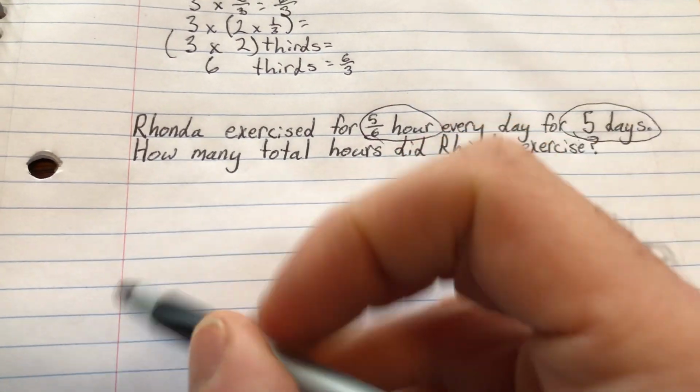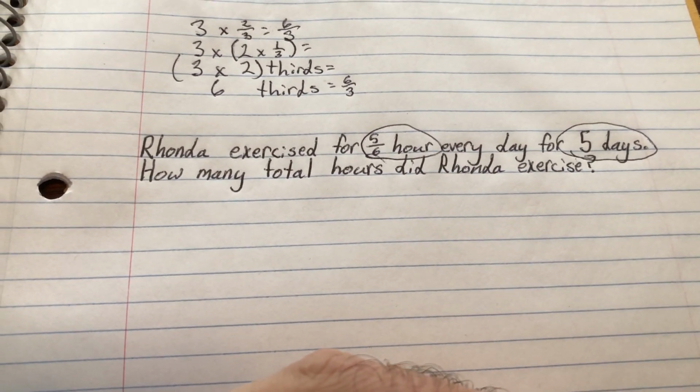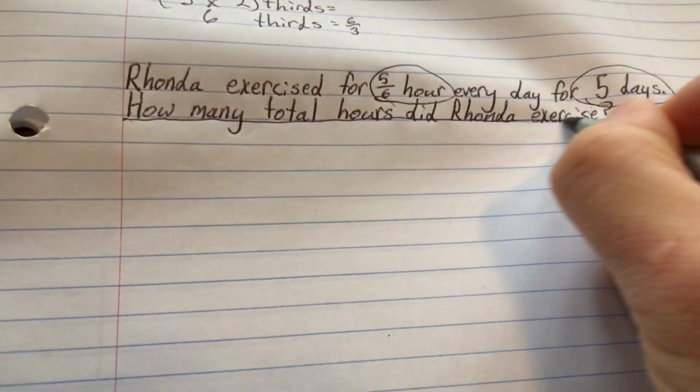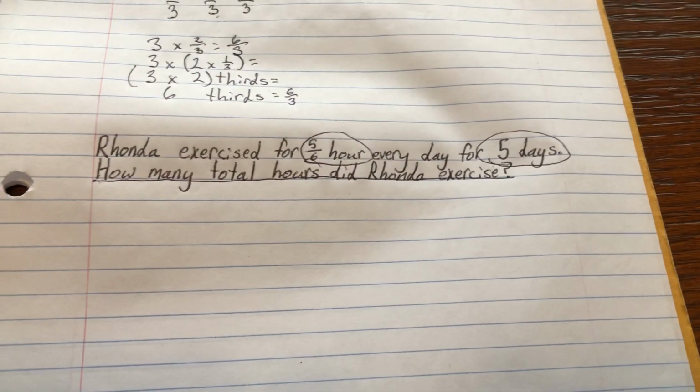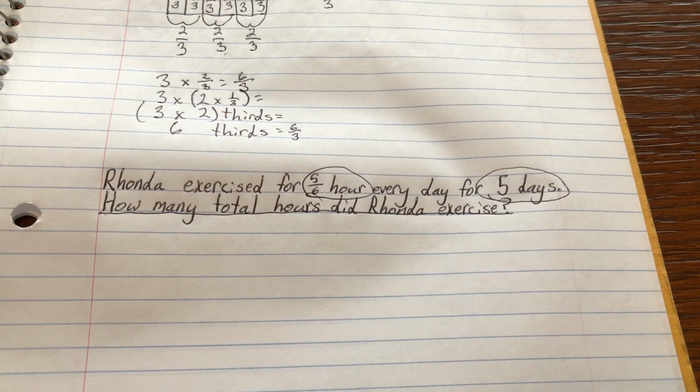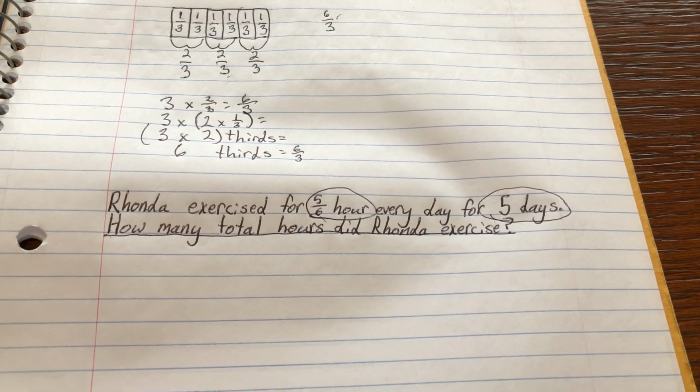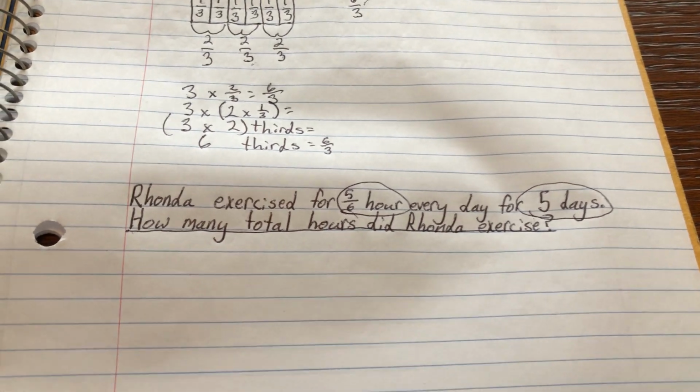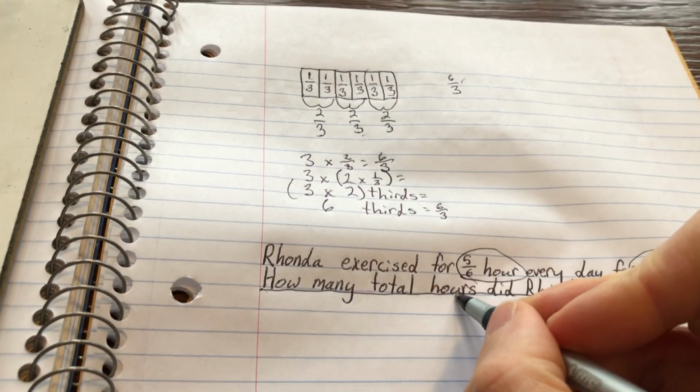Then we need to find our question. So it's how many total hours did Rhonda exercise? Okay, so we're not worried about knowing how many days Rhonda exercised or what exercises she did. We want to know the total number of hours.